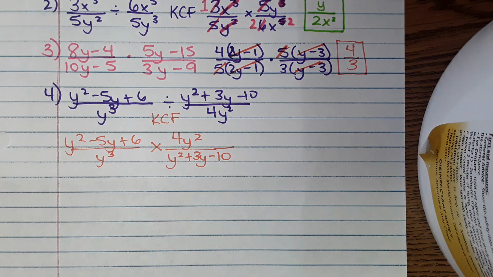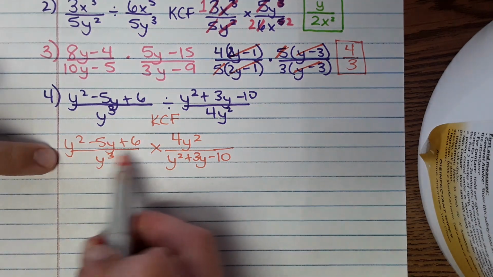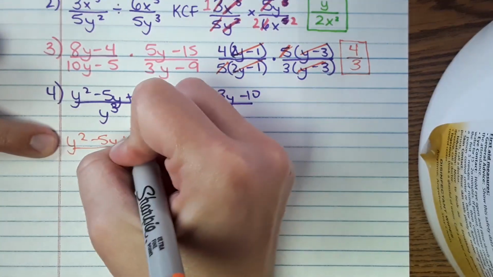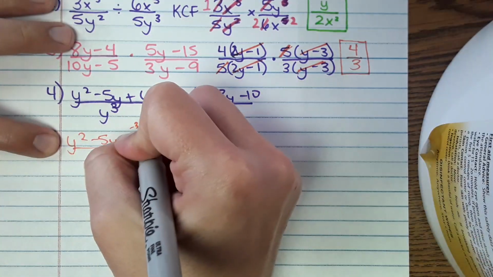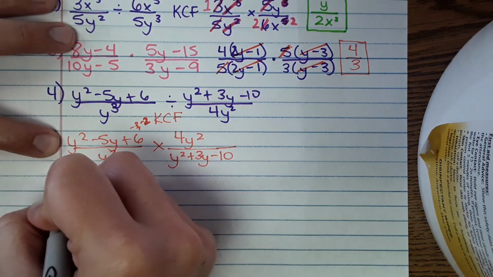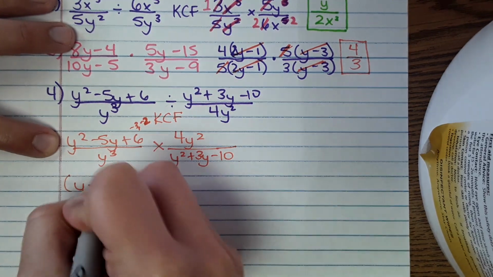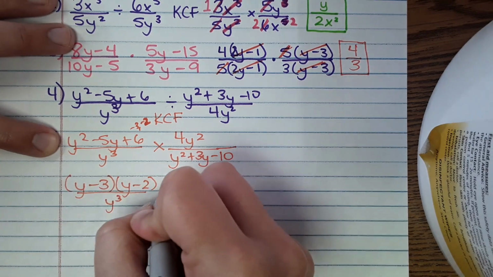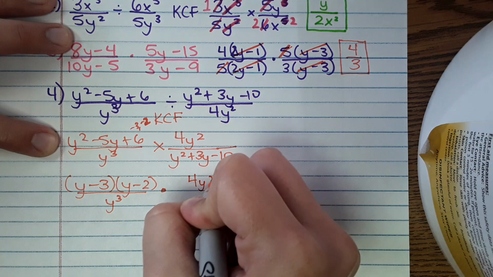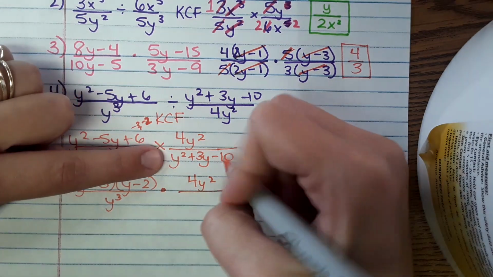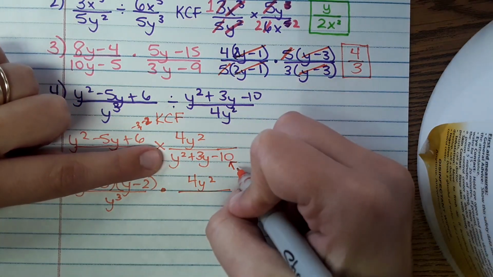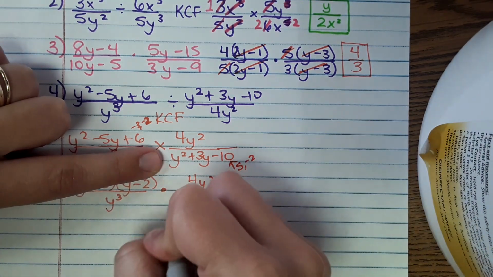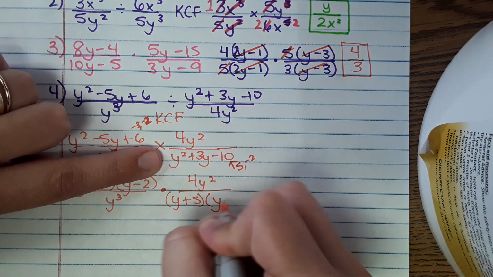Okay, now I can start simplifying. I'm going to factor these out here. Things that would multiply to 6, add to negative 5 would be negative 3 and negative 2. So y minus 3, y minus 2. Okay. Times 4y squared over. Things that multiply to this, add to 3 would be 5 and negative 2. So y plus 5, y minus 2.